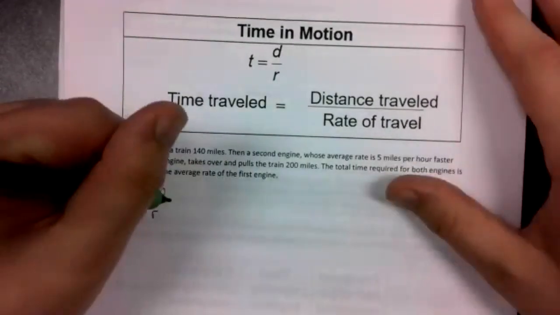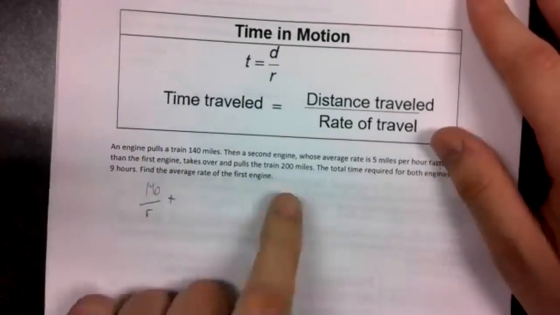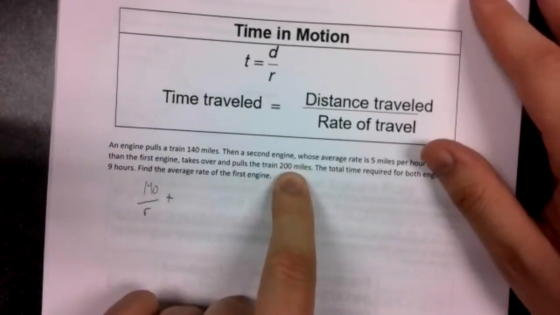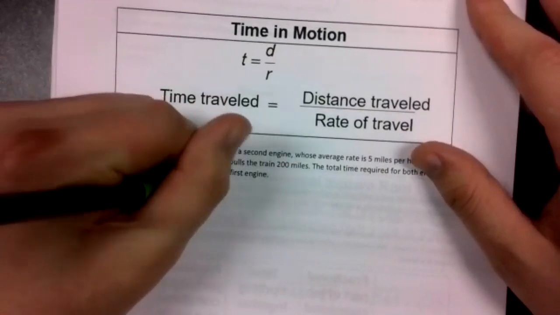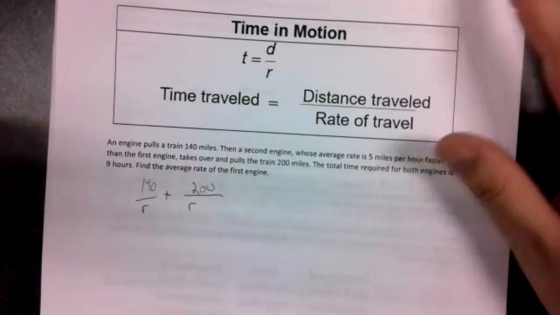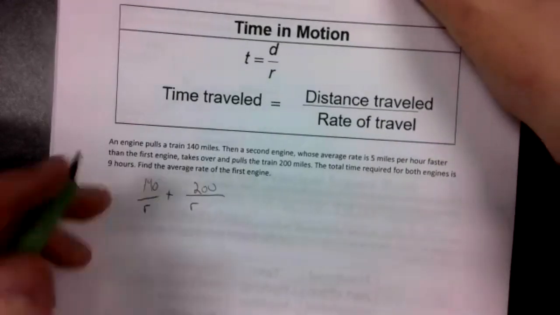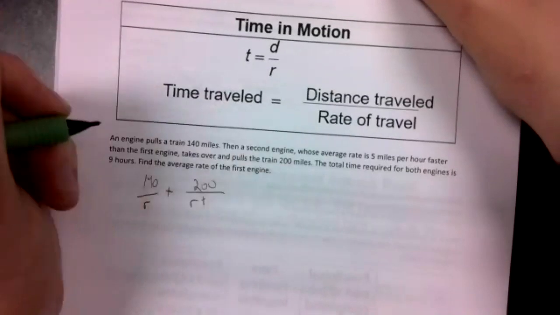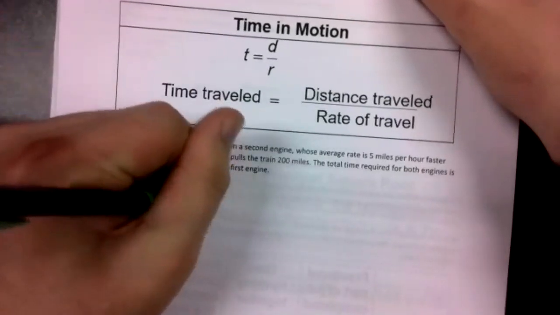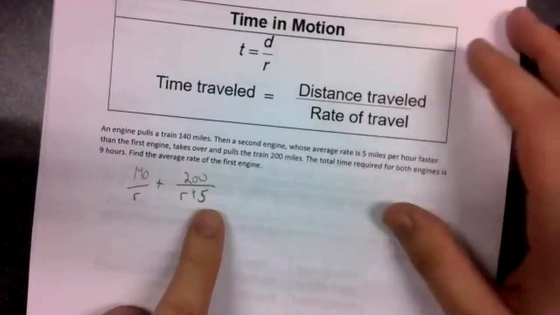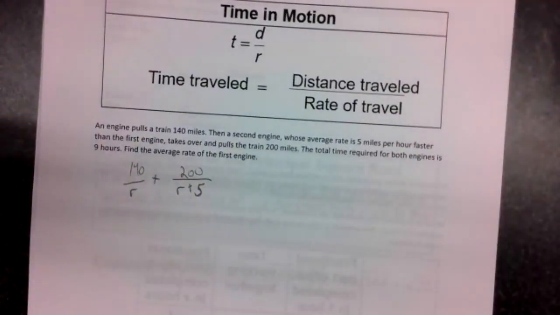And if I add that to the second one, well, the second one traveled 200 miles, right? And we know that the rate that it traveled was 5 miles an hour faster, right? So it traveled this in less time, and that's why I'm adding the 5.